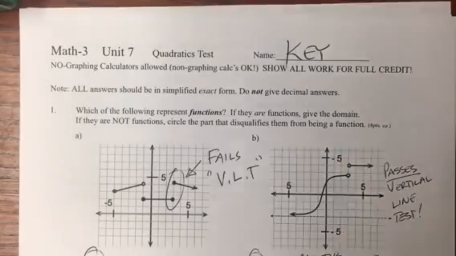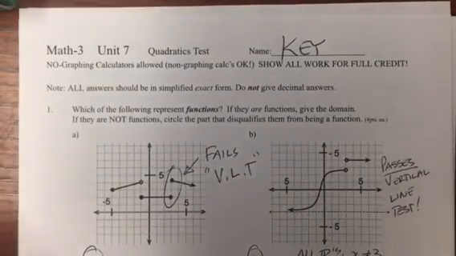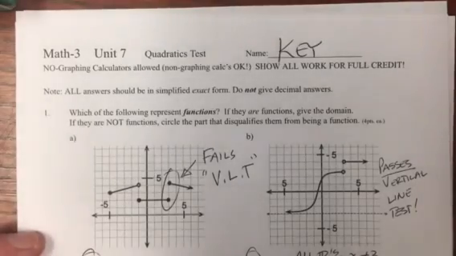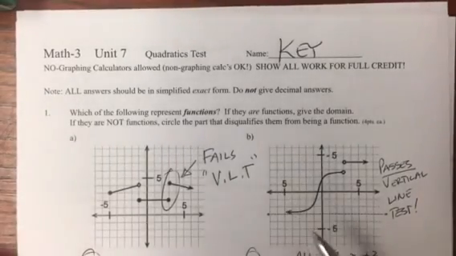Hey everyone, we are here with the answer key for the Unit 7 practice test. I've written it out so I can go through it more quickly. I want to get this done as soon as possible.